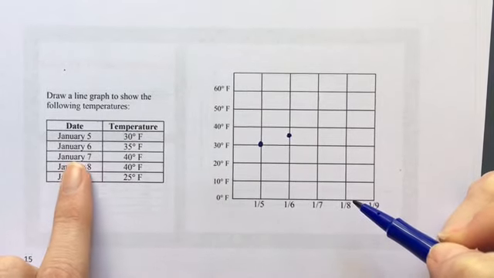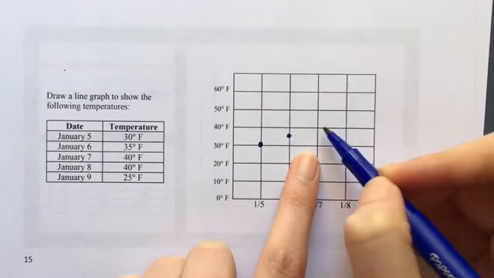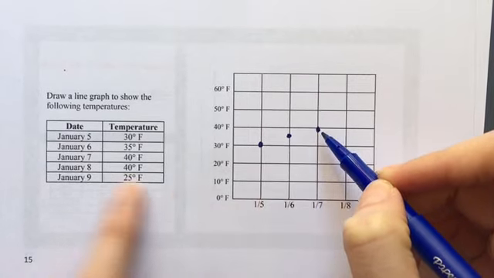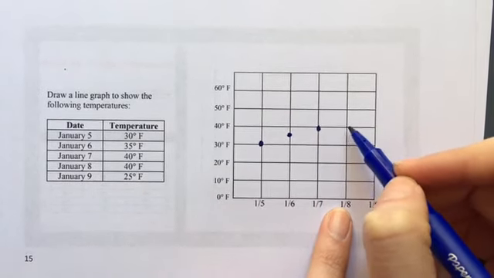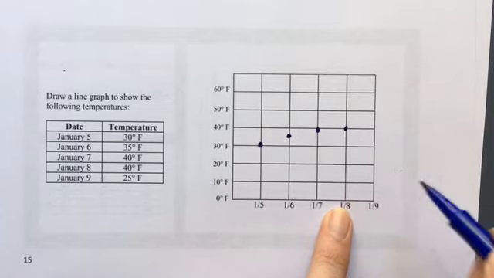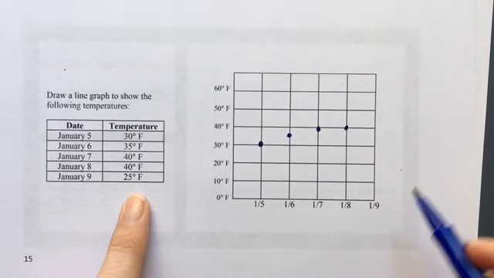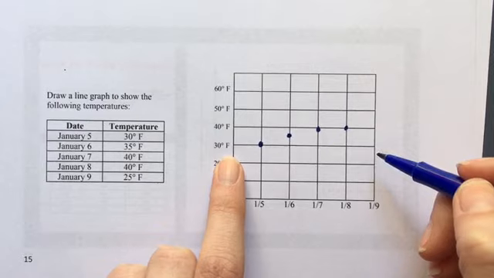Then moving to January 7th is 40 degrees. So on the 7th, we'll put a dot on 40. Now it was the same temperature on the 8th. So we'll draw another point there. And then lastly, January 9th is 25. And again, 25 is not here, but we'll estimate.